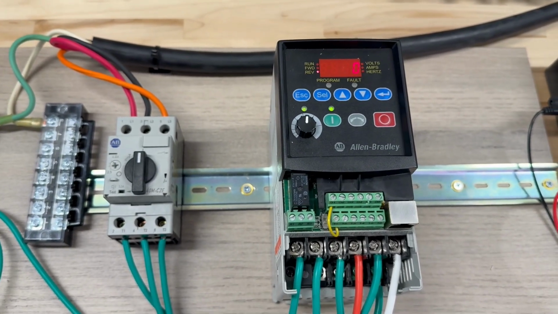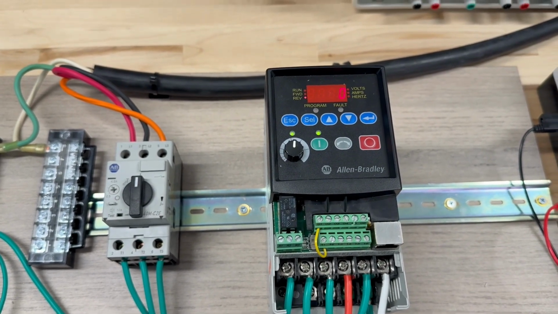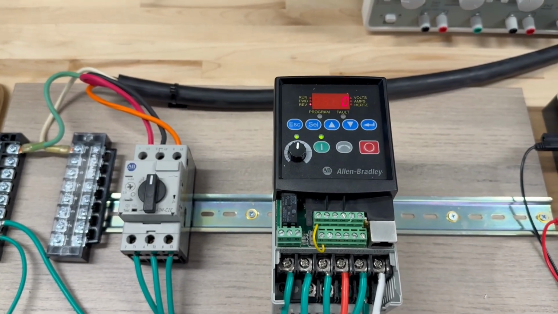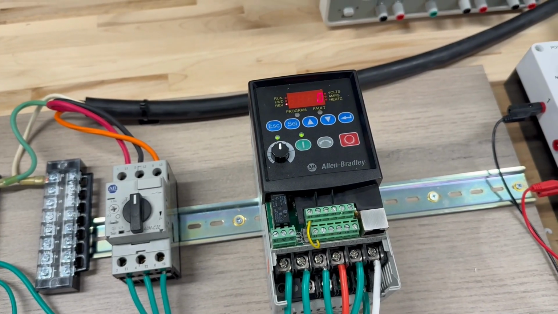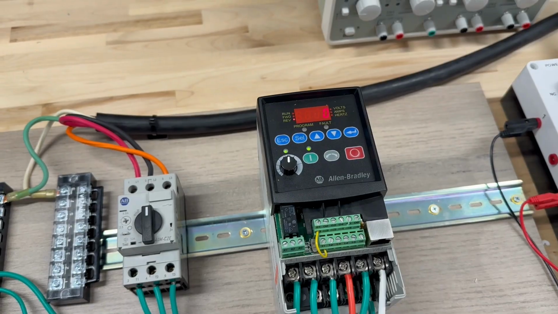I put on the 0, which is telling us drive potentiometer. So we control everything from this keypad that we have. Now still is not enough for DC inject, so we actually need 2 more parameters.